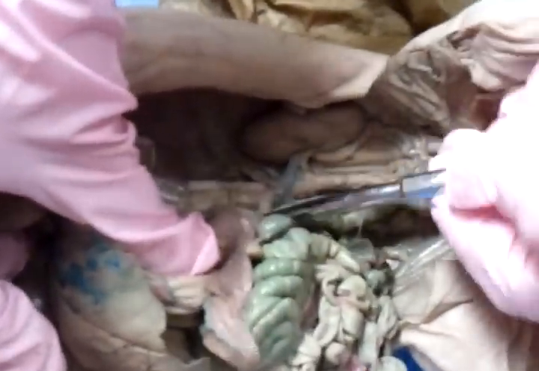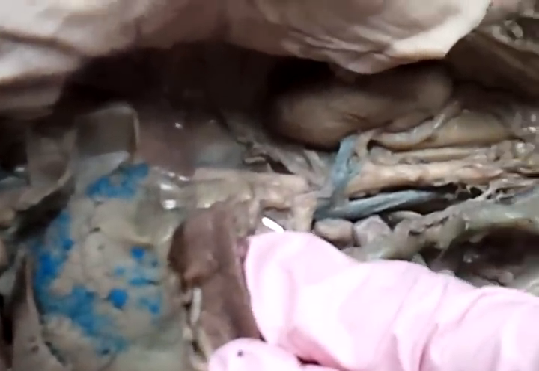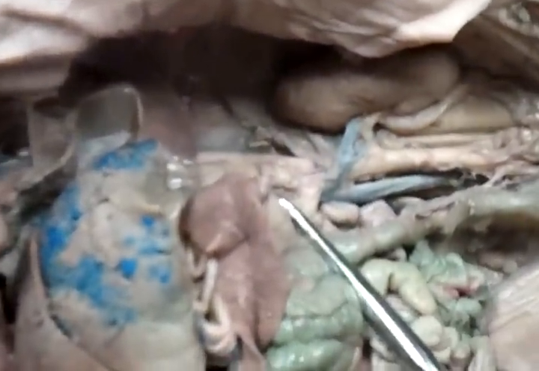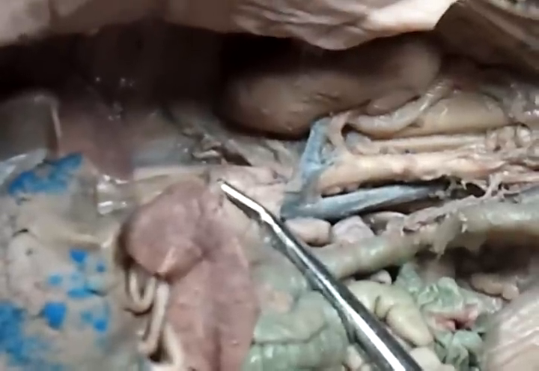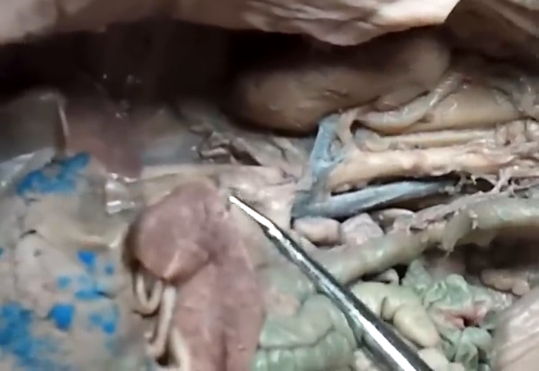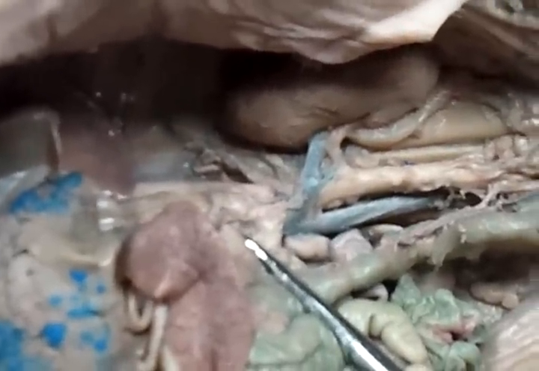This branch right here, the first one, I'm going to stick the probe under it. That first branch right there is the celiac trunk. It's a single branch. There's not a left and right. And off of the celiac trunk, you don't have to find them, but there are 3 branches. One going to the spleen, called the splenic artery. One going to the liver, called the hepatic artery. And one going to the stomach, called the gastric artery.